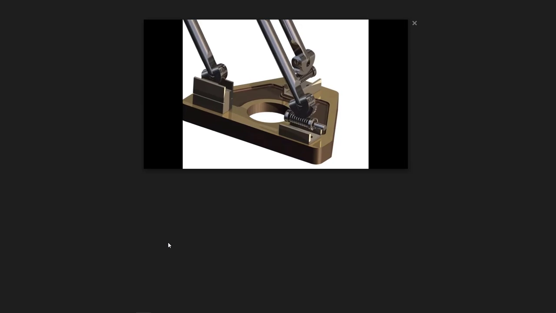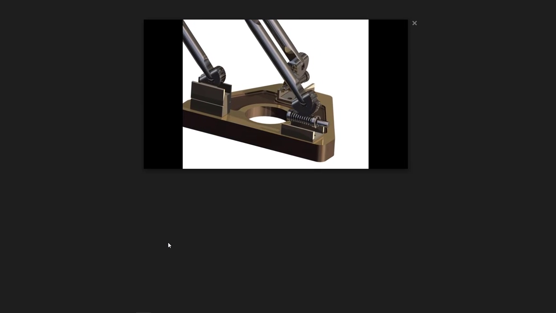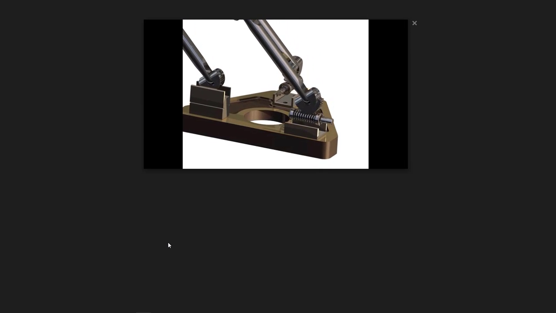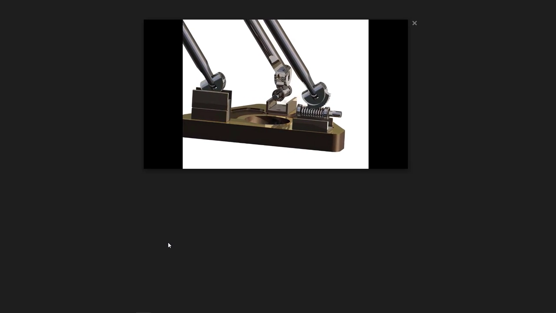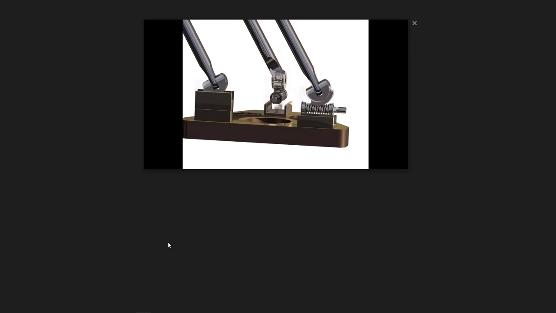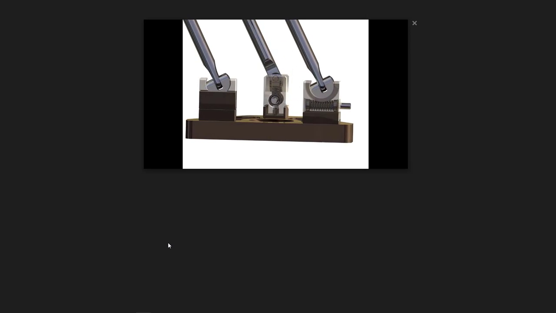As you can see, there is a difference in this joint from the one presented before, by adding worm gear.